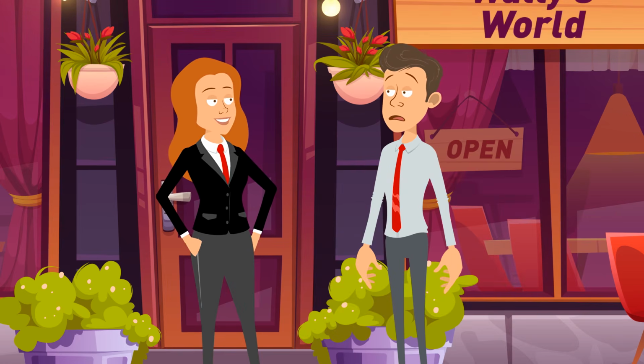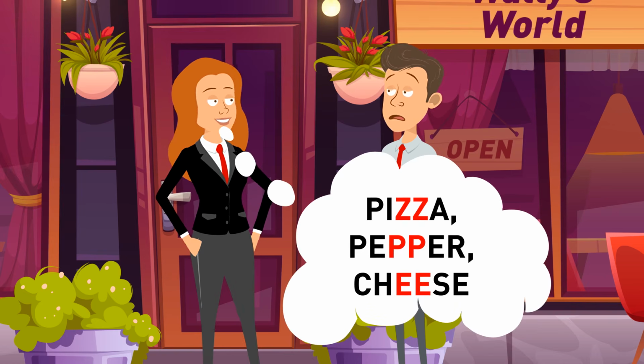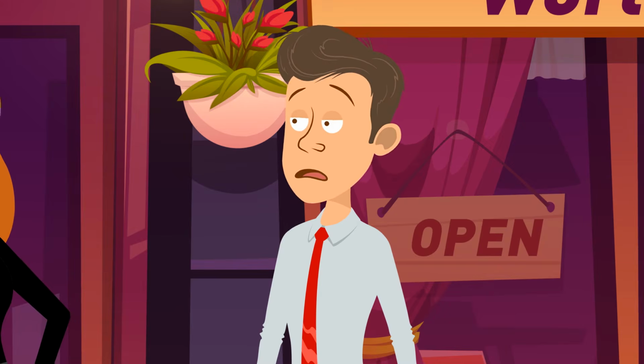Everything in Wally's World must contain double letters. So things such as pizza, pepper, and cheese are allowed inside. Whew! That sure wasn't obvious, huh?